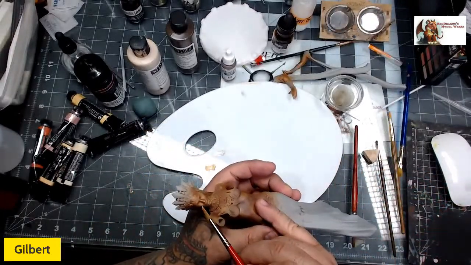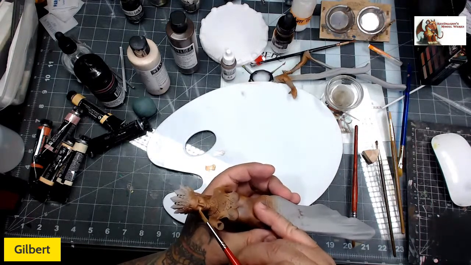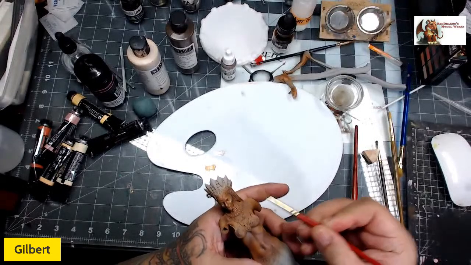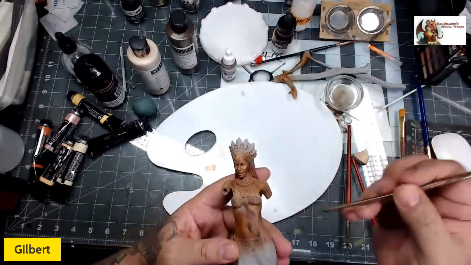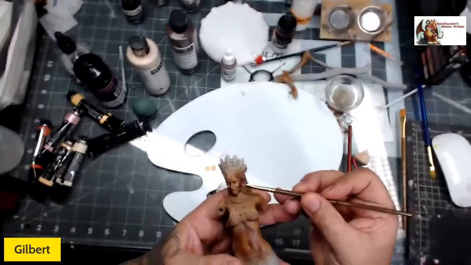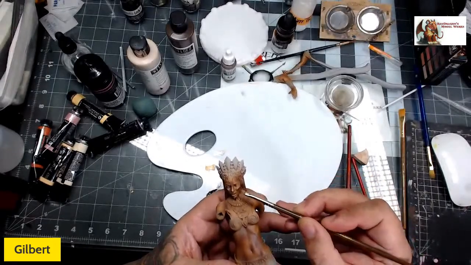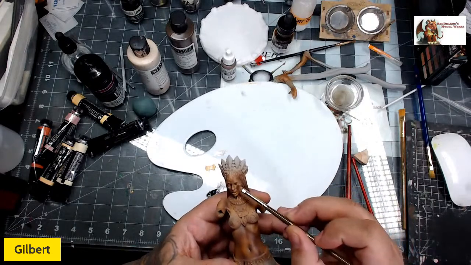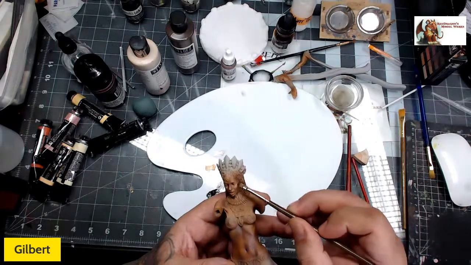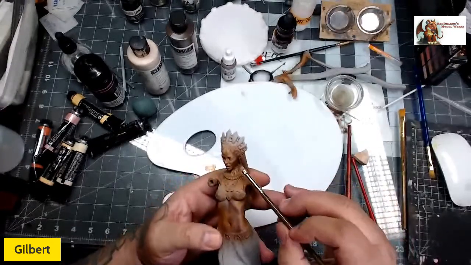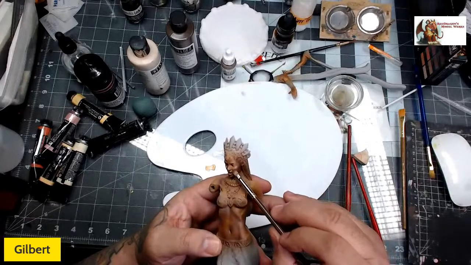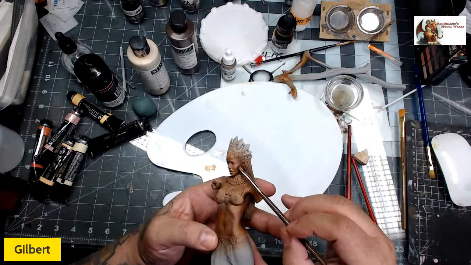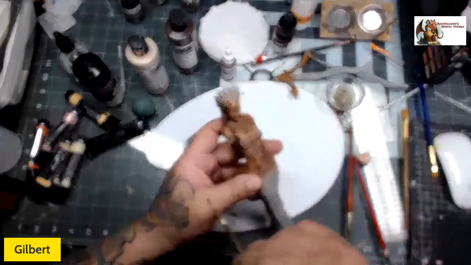Come to the other end here, right on that cheekbone. Get that a little bit more right there. Just like that. And then feather it down into the rest so you don't have a hard line there. Just like that.